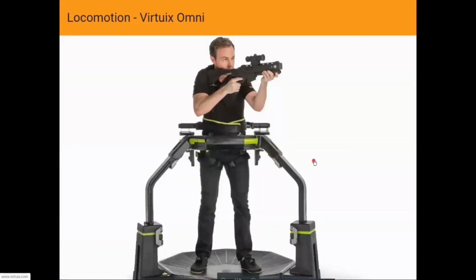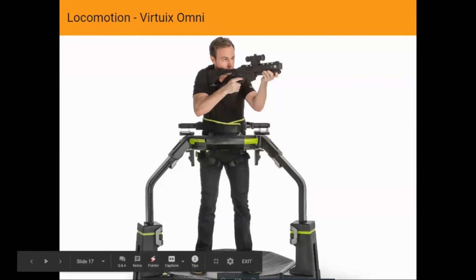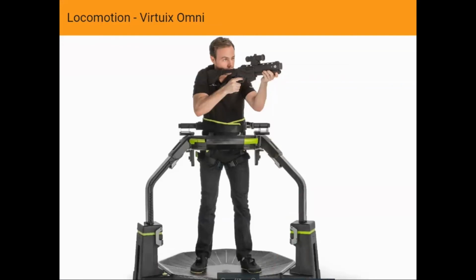Then there are specialized controllers, and I'm just going to show you 2 of these. These controllers are not for manipulating objects with your hands. They are for moving about the virtual environment. So they are Locomotion controllers. Locomotion is one of the big challenges in virtual reality: how do you move through your environment in a natural way. And so there are a number of specialized controllers for doing this.